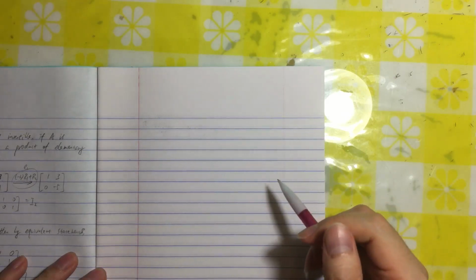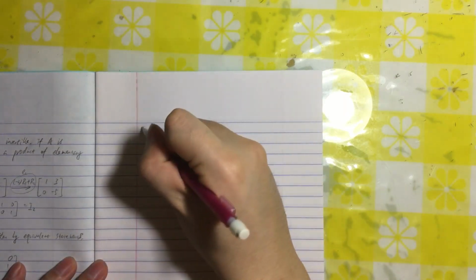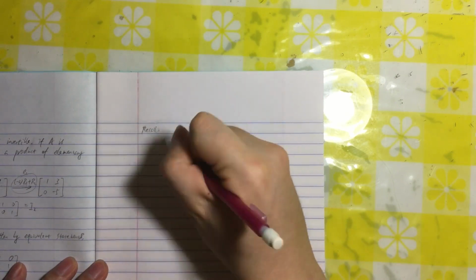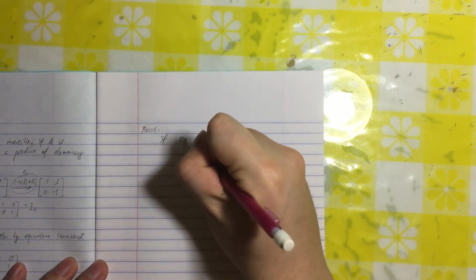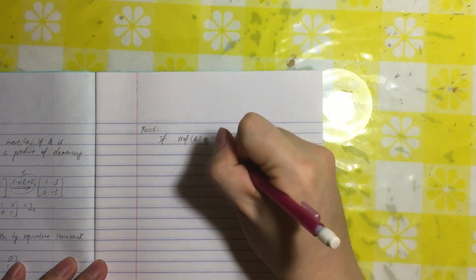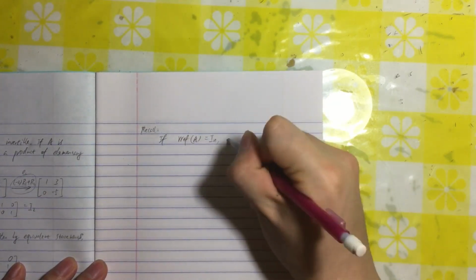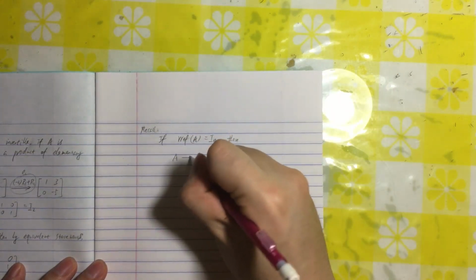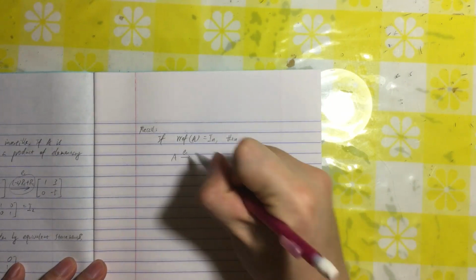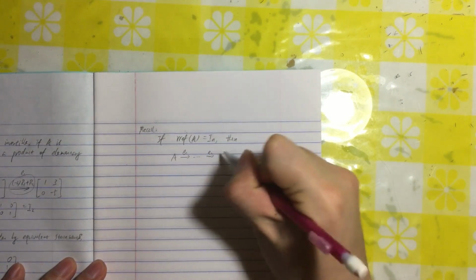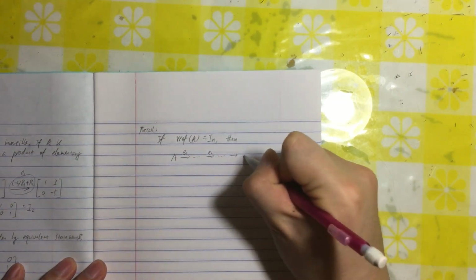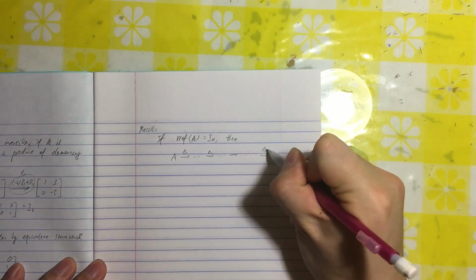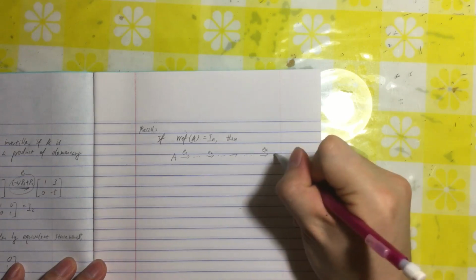Next, let me show you a method to find the inverse matrix. If the reduced row echelon form of A is the identity matrix, then that means if I perform a sequence of elementary row operations, E1, E2, until Ek, I can obtain the identity matrix In.